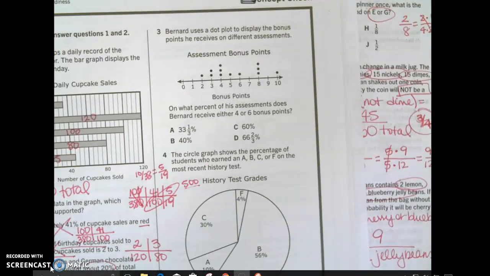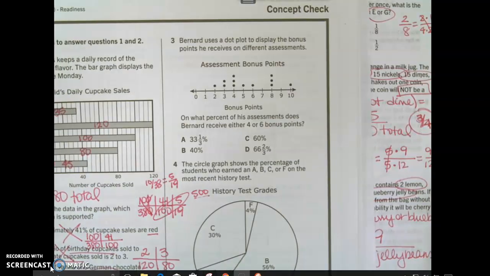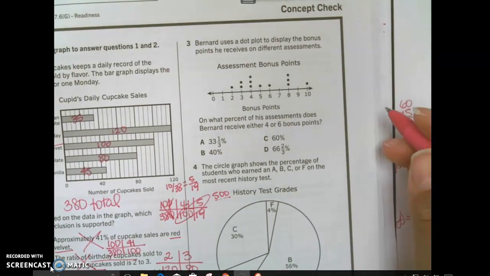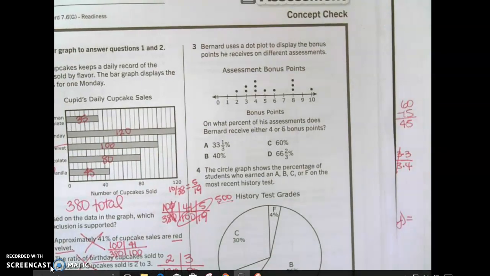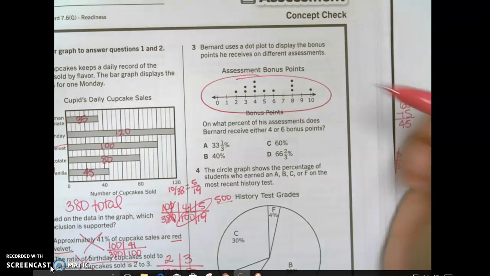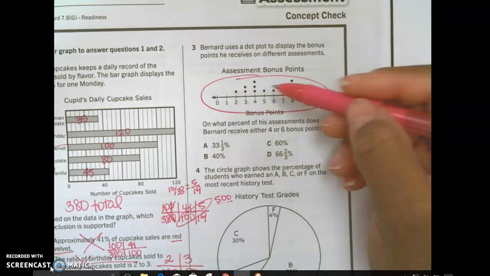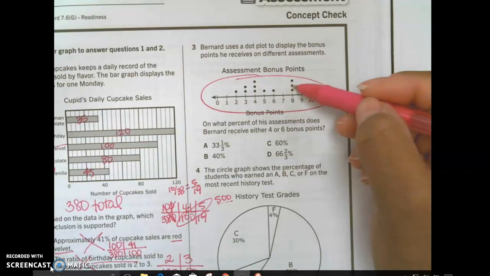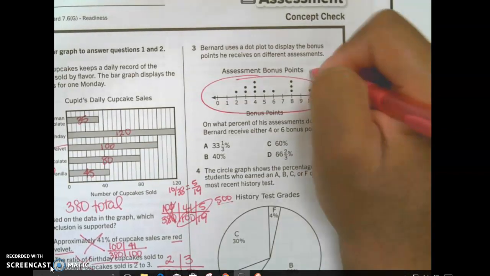All right. Bernard uses a dot plot to display the bonus points he receives on different assessments. On what percent of his assessments does Bernard receive either 4 or 6 bonus points? So what do I need to do with all of these dots? Add them up. How many do I have? 1, 3, 7, 8, 9. 12 total.